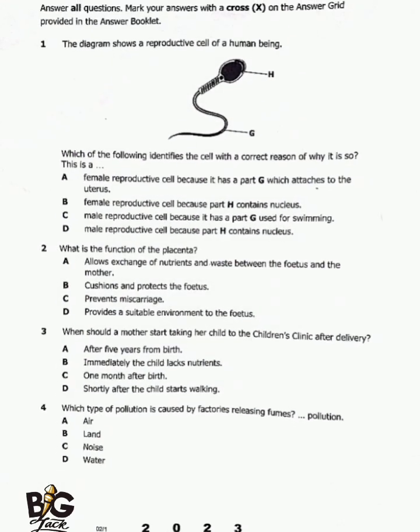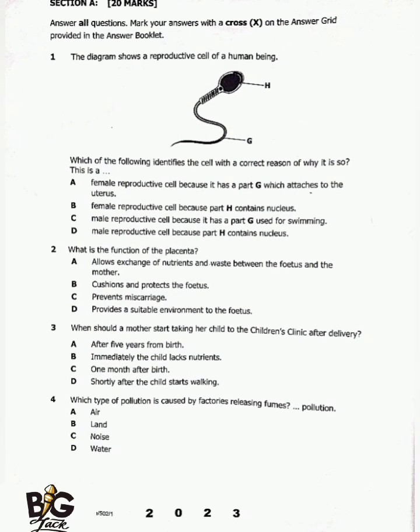So the first question is saying, the diagram shows a reproductive cell of a human being. So we have structure H and structure G. Structure H is called the head of the sperm. So the diagram itself is called the what? The sperm. Now, the part labeled H is called the what? The head. Then as for G, it is called what? The tail. So now, the question is saying, which of the following identifies the cell with a correct reason of why it is so? This is a dash.